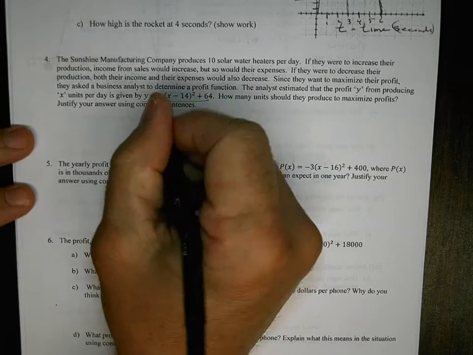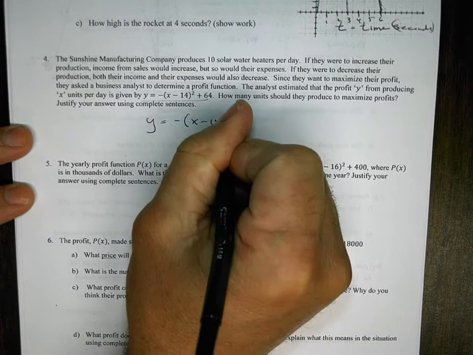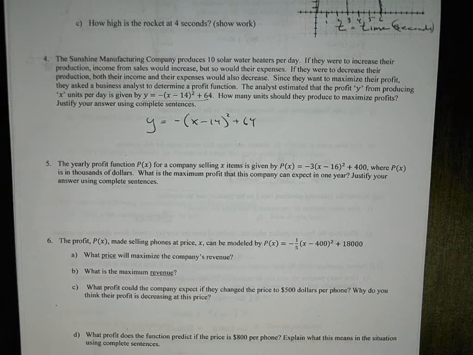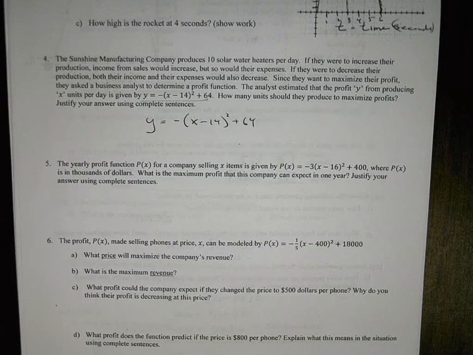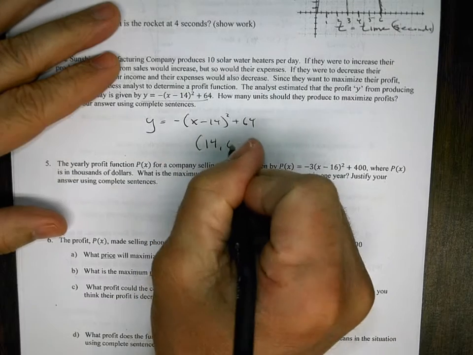So here's our equation. So what should they produce to maximize their production? Or the question wasn't that. The question was, how many should they produce per day to maximize their production? Anybody? Scott? 14. Excellent. How do you know 14? Because it's in the H buffer. Well, there you go. That's right.